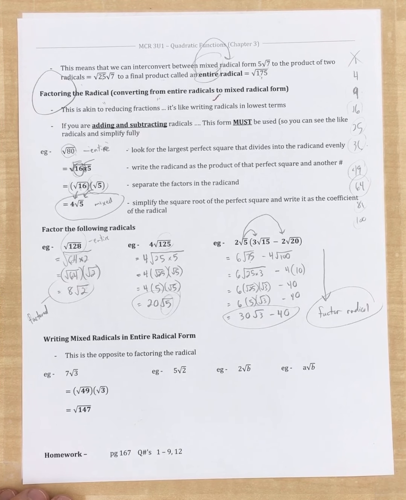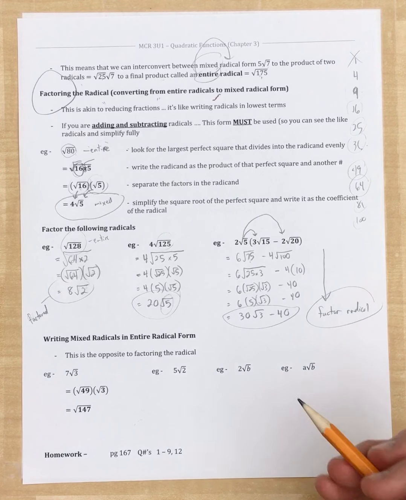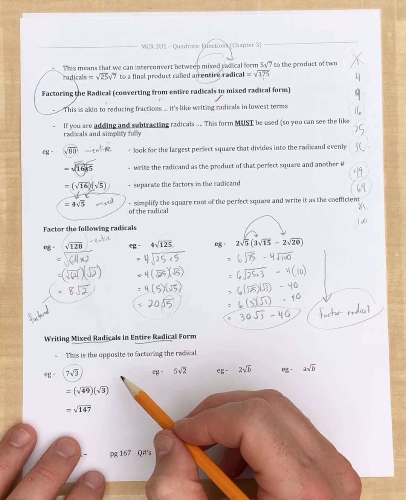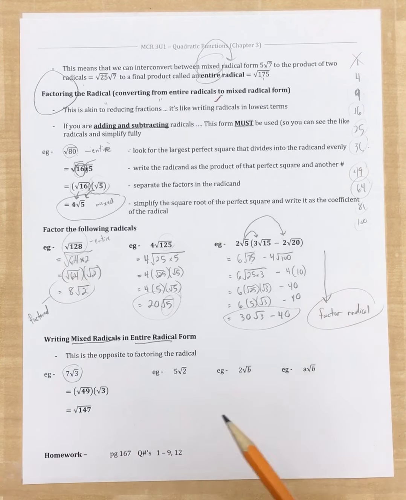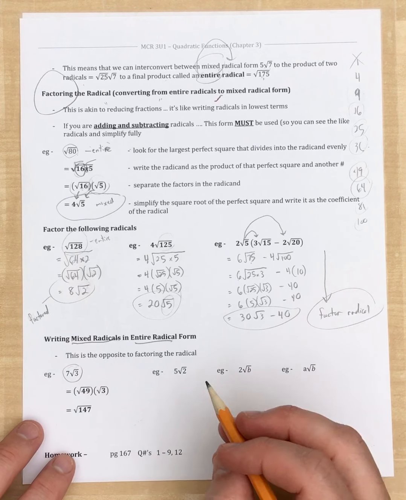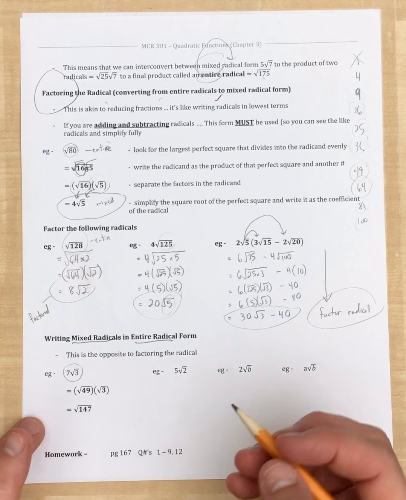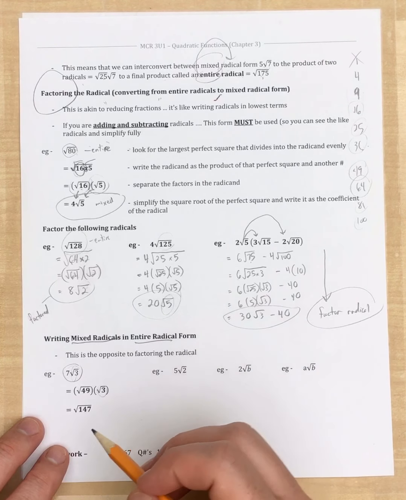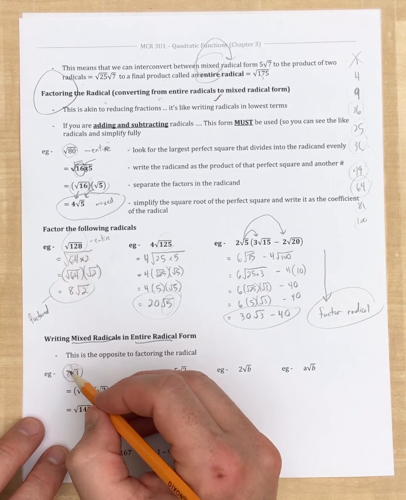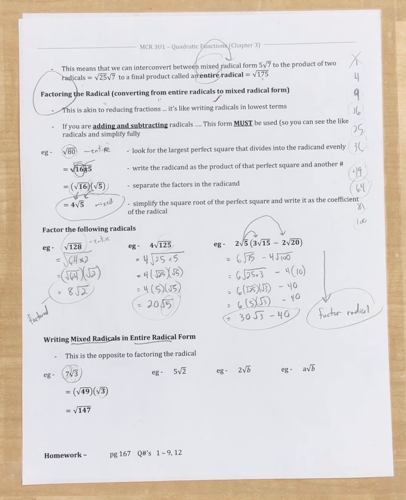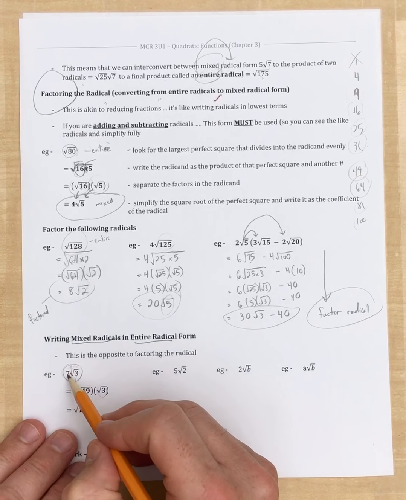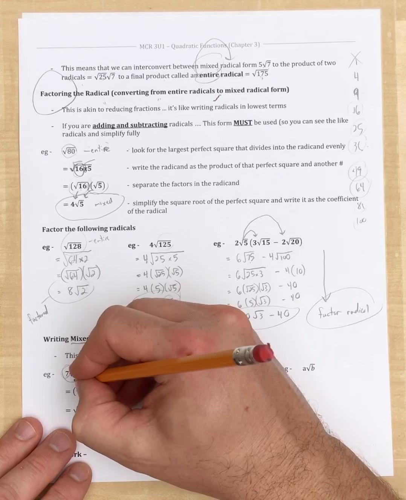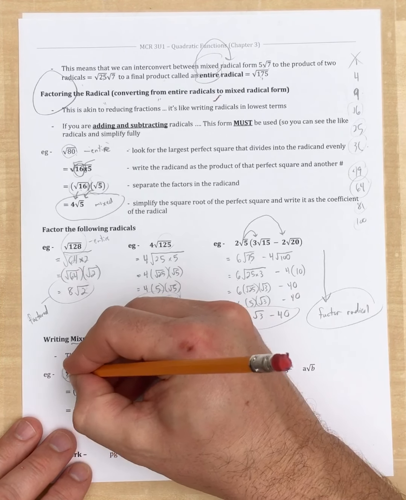Now sometimes it's useful to go the other way around, to write a mixed radical, like this one, as an entire radical, maybe to do some multiplication or whatever it may be. It depends on what you're interested in. If you look at this, the number underneath the square root sign I just leave as a square root. But I can always take any whole number and make it into a square root. All I have to do is take this number, 7, square it, and write it under a radical sign. And you can see right away that these two are exactly the same thing.